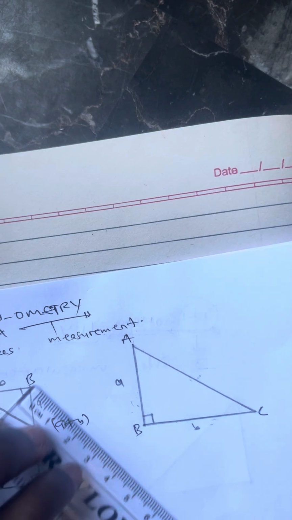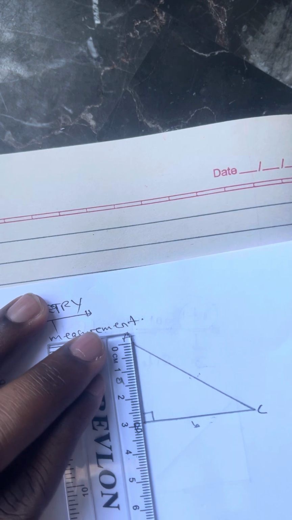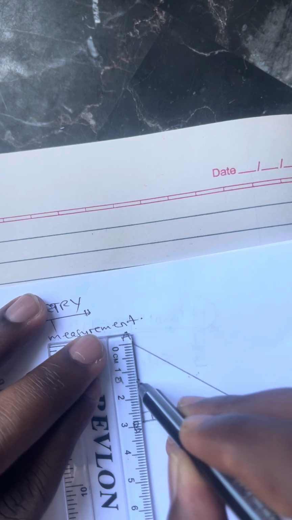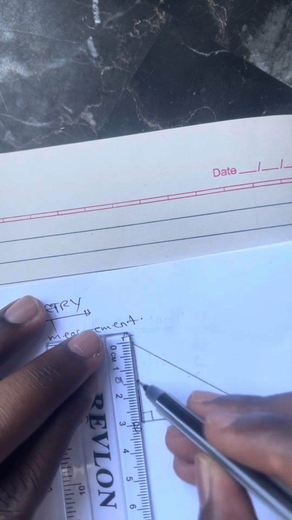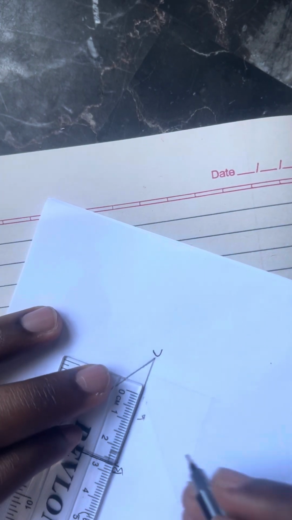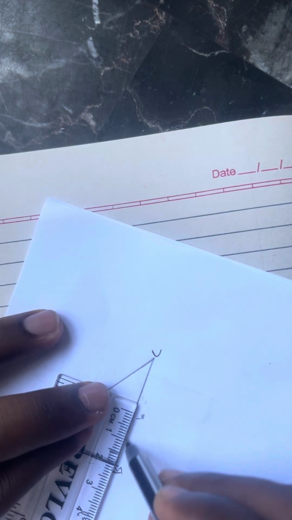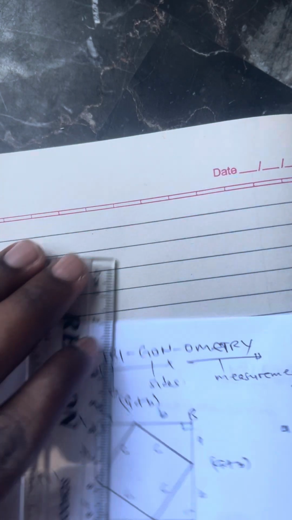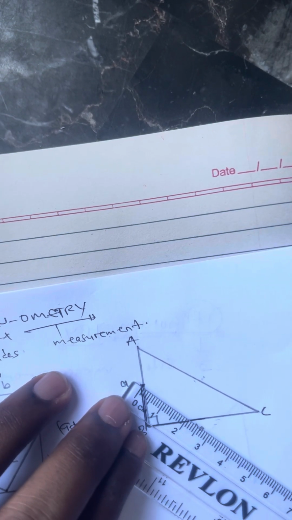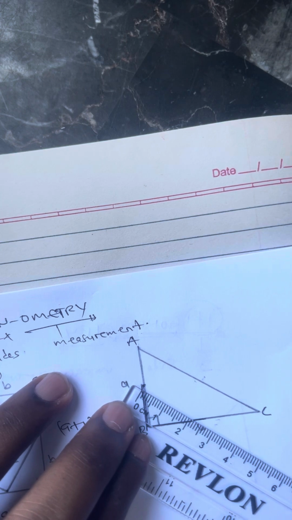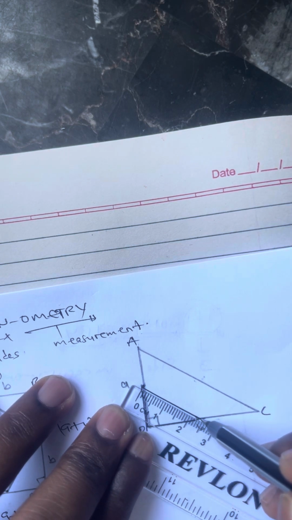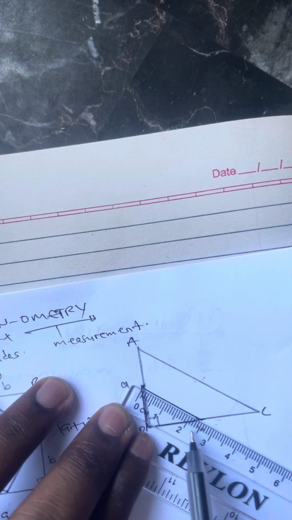Let us try to make it clearer. Assume the length of side A is 1.5, as you see, and the length of side B is 2 centimeters. This means the length of the remaining third side, joining these two ends, is found to be 2.5. Here is 1, here is 2, and here is 0.5.